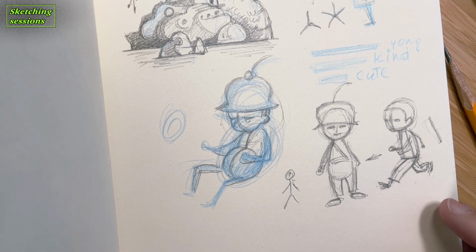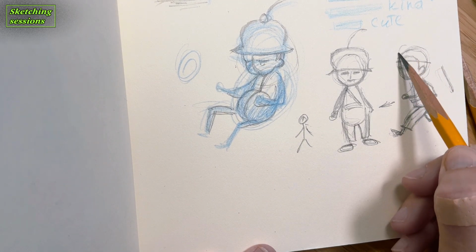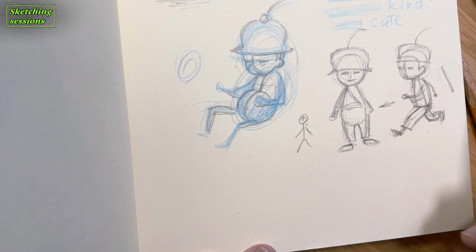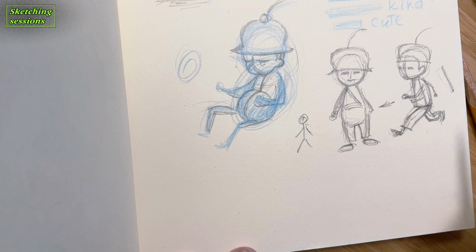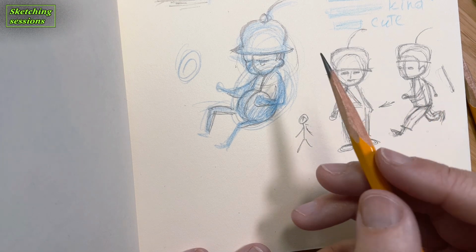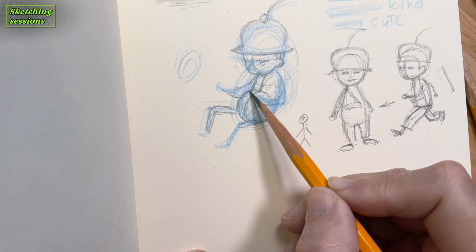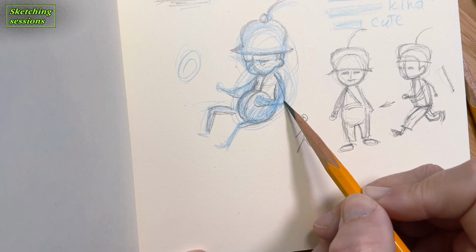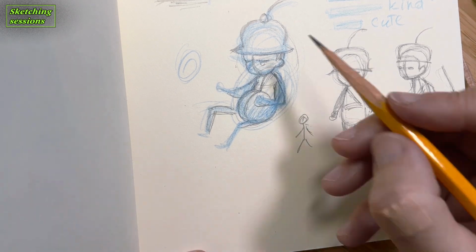Okay, another movement which I would like to add to my creature to understand its character and its personality. In this drawing sketch, I mark the belly, a fat belly.